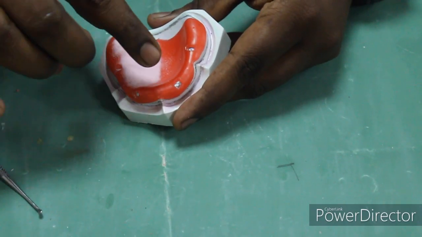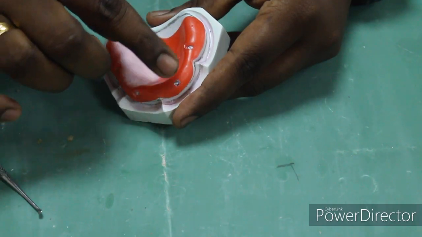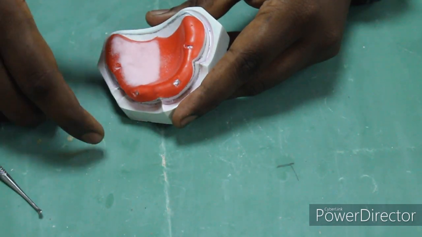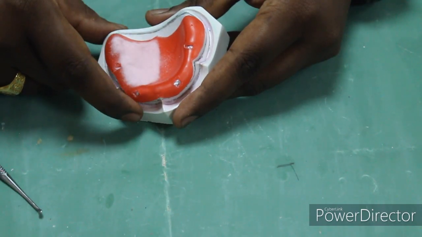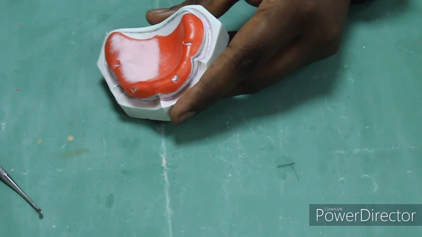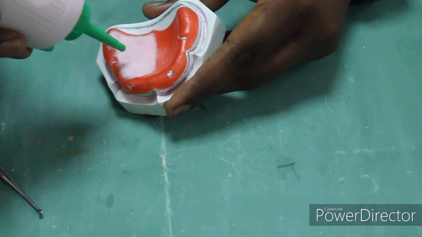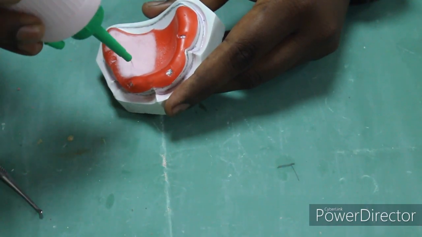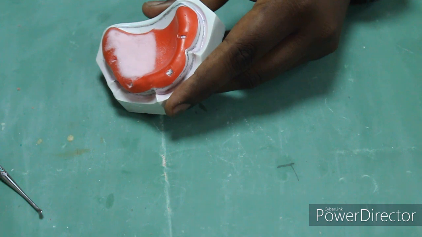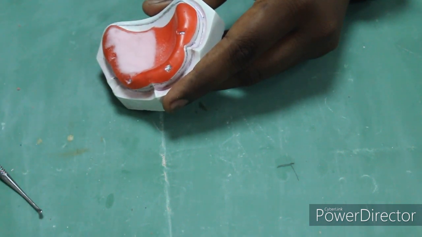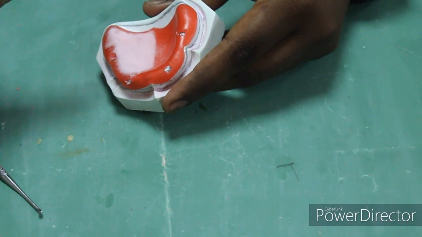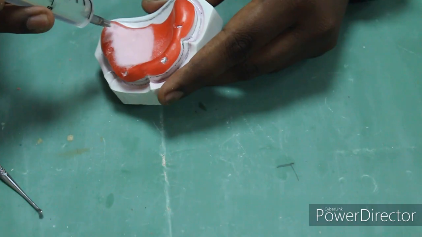So I have applied a thin layer of Vaseline on this wax surface. Why? Because it allows the easy retrieval of the wax spacer during the final impression. So after I added the powder on the surface, I will be keeping it in a particular angulation so that this powder will not flow from the desired position. So once the powder has been added, we have to drop the liquid on the powder.